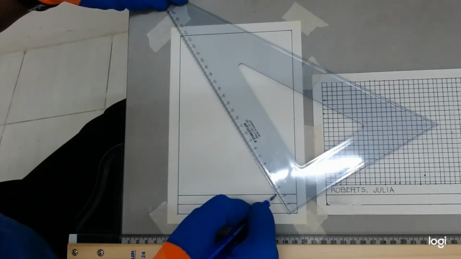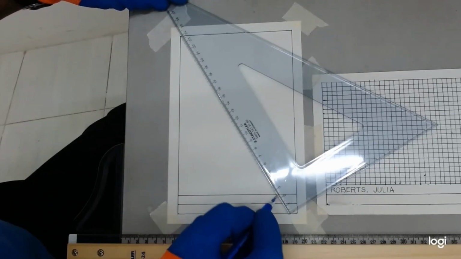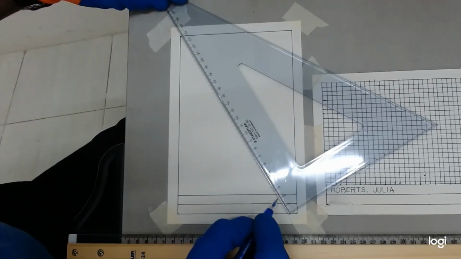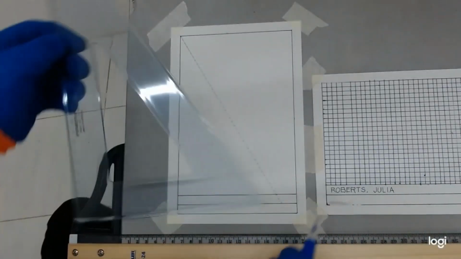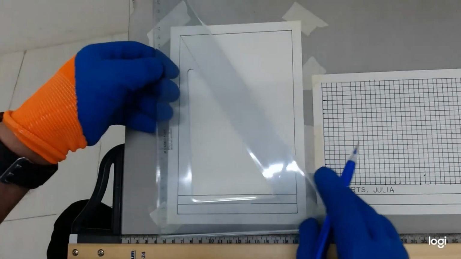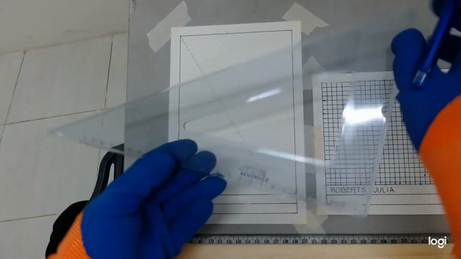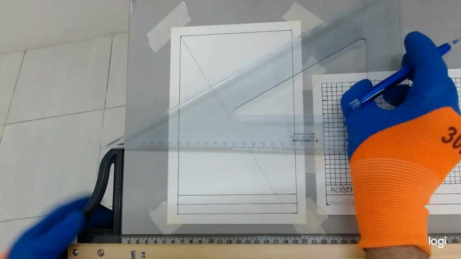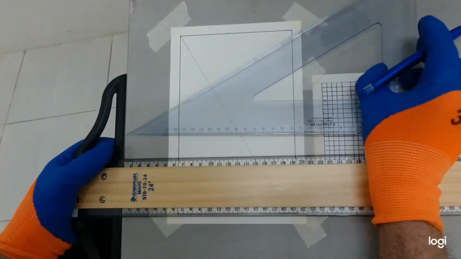Since I've reached this part already, I will now continue marking it with the indications. The next thing that we will do is rotate our triangle this way and then adjust the T-square.